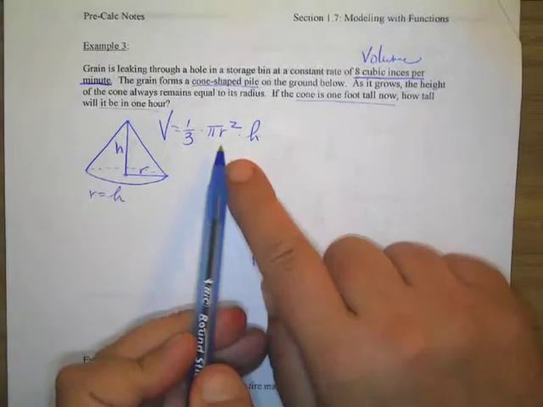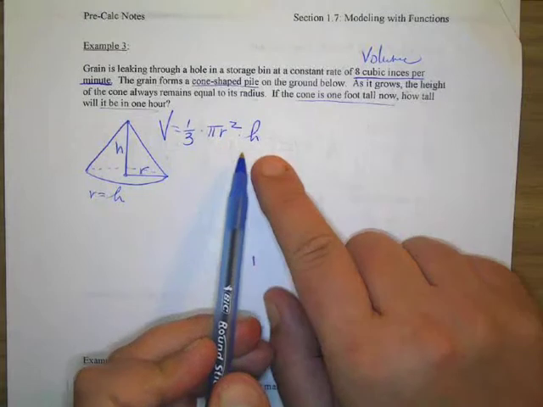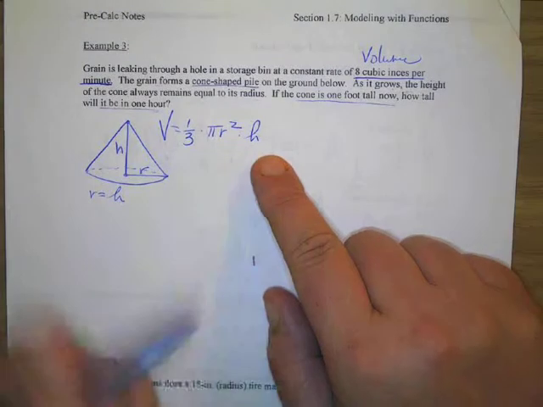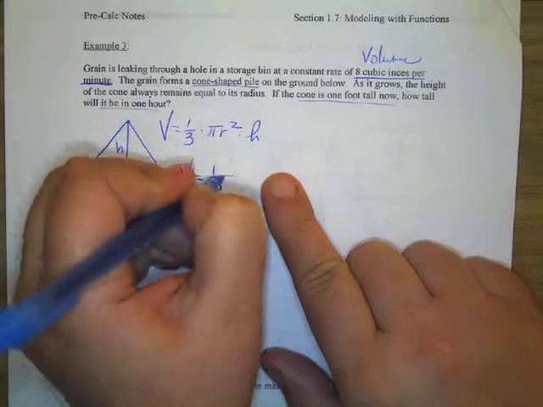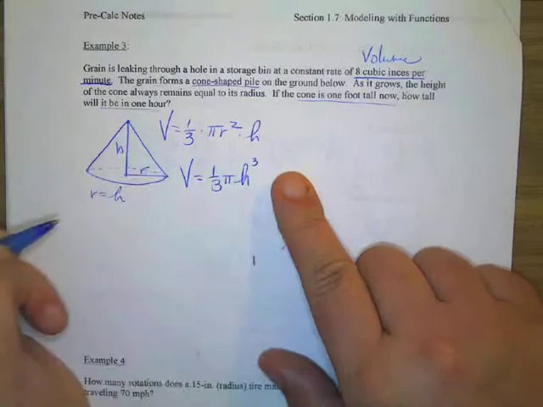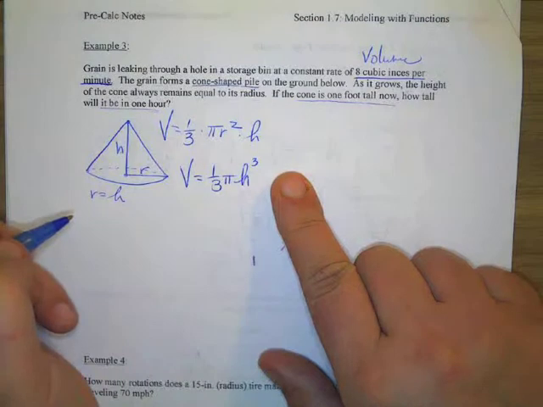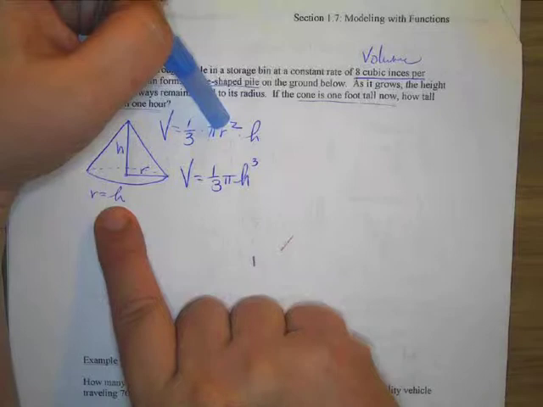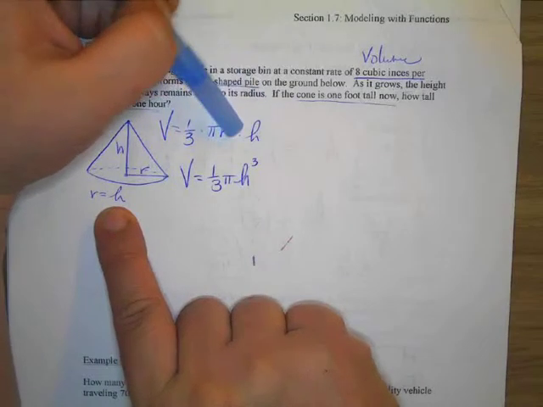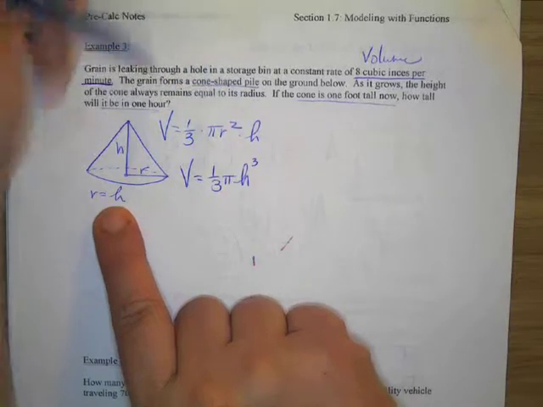So do I want my equation to have radius in it, or do I want my equation to have the height in it? The height. But we know that they're the same, so could I have my equation as 1/3 pi h cubed? Do you see what I did? No. The radius is equal to the height. Oh, yeah. So this would be height squared, but we have to multiply another height, so it's height cubed. Is that okay? Yeah. All right.